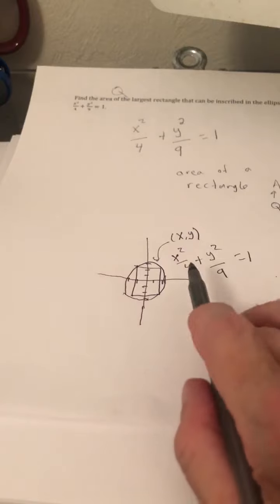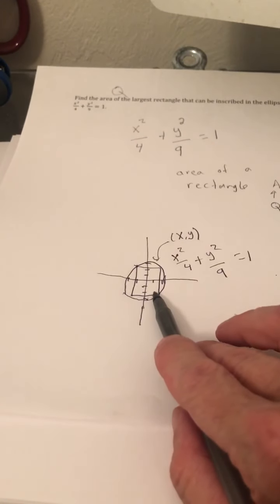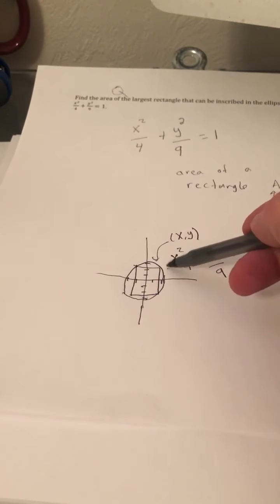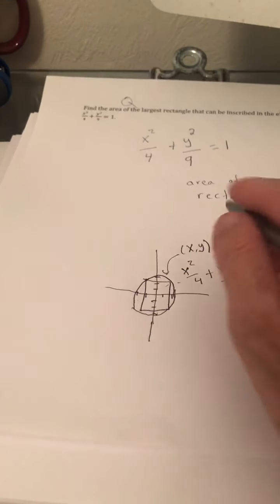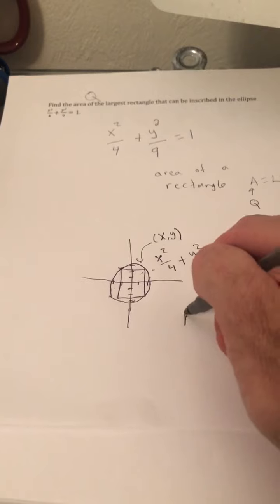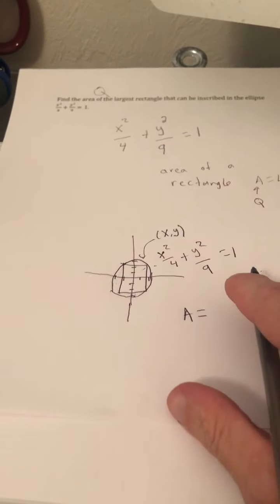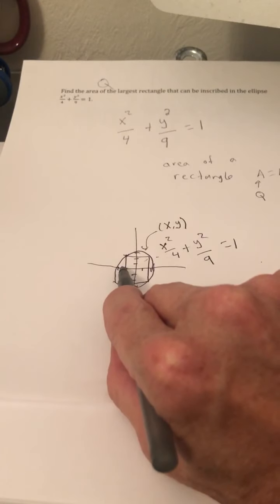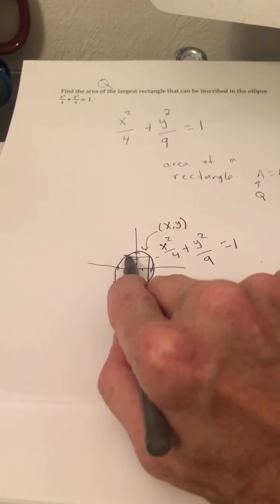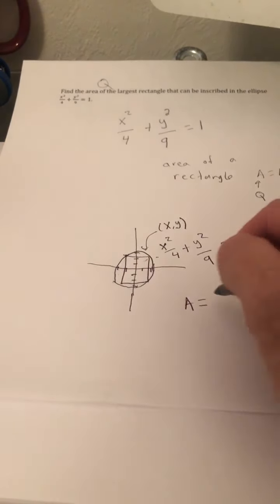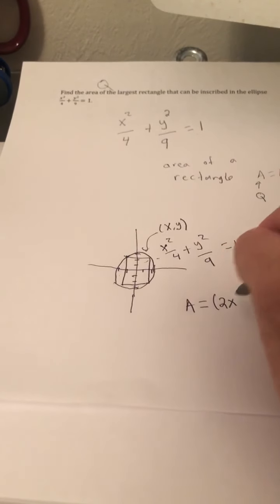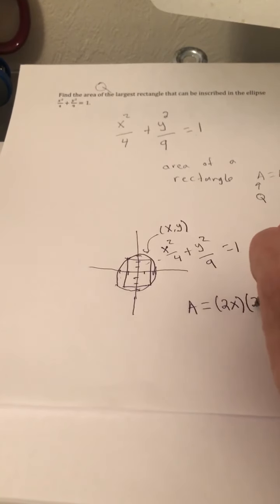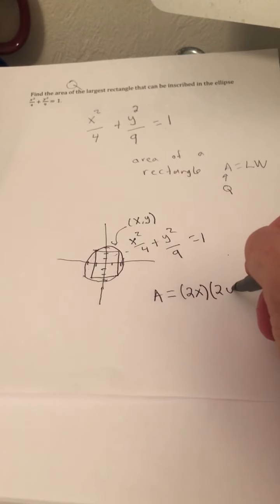So I've drawn a rectangle. See, this rectangle has been inscribed in the ellipse. Now, if you do that, you see, because of symmetry, the width is actually going to be twice x, and the length is going to be 2 times y.